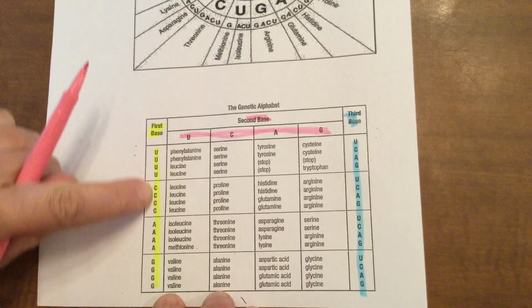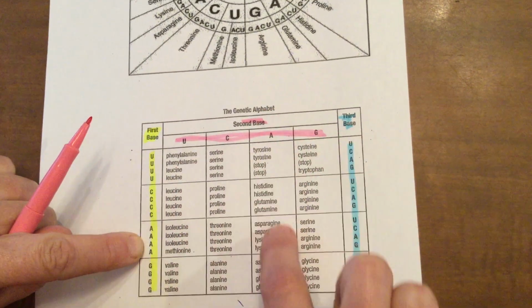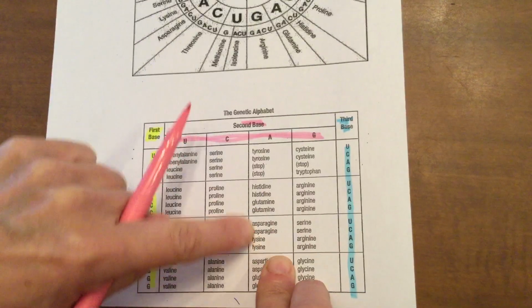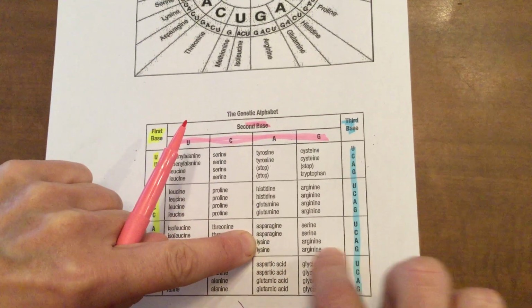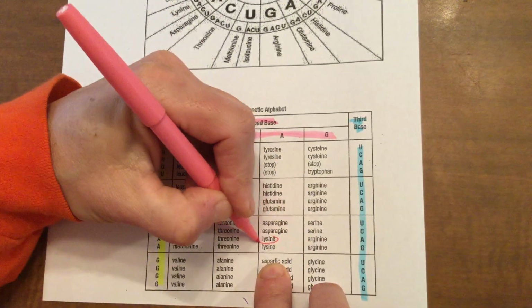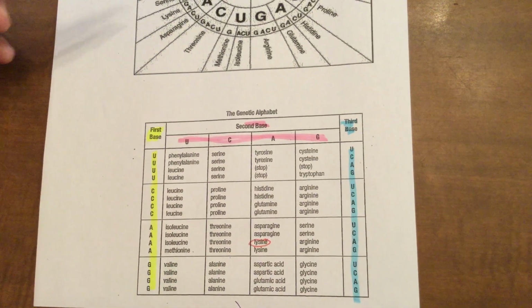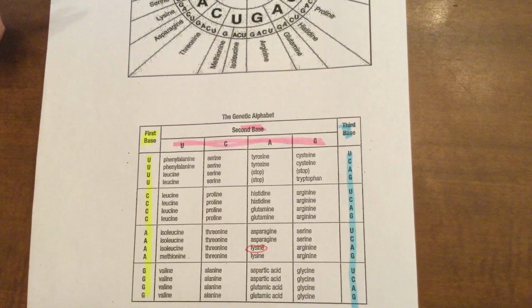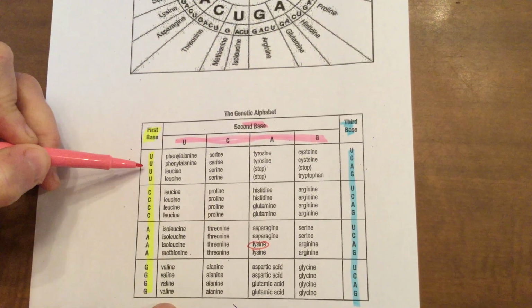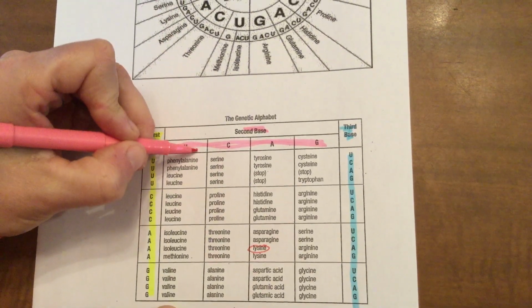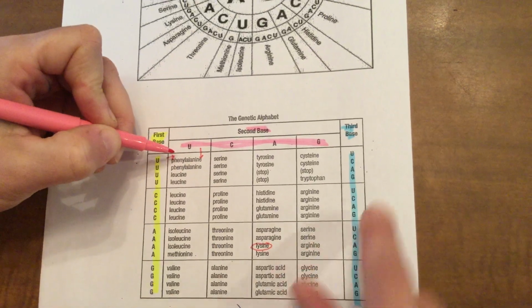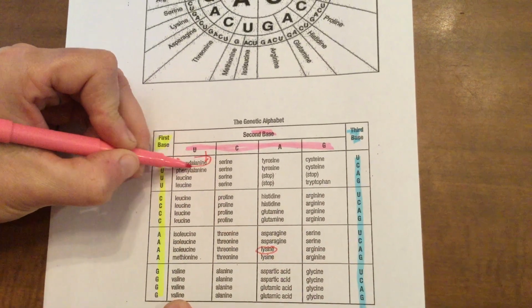I'm going to look for my first base pair, A, second base pair, A, and I know that now I'm going to be within this box. My third base pair, also an A. I'm going with lysine. So basically, where are they all connecting? If I'm looking at UUU, which was our second codon on the other chart, U, match it together here, and my third one, all the way across, I have phenylalanine.